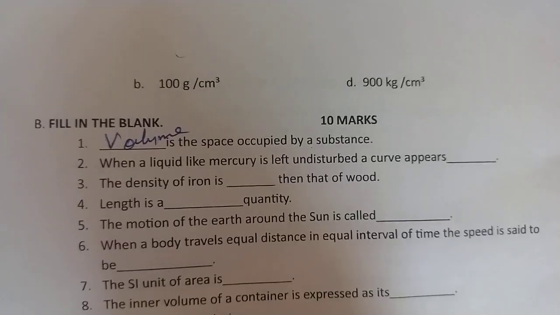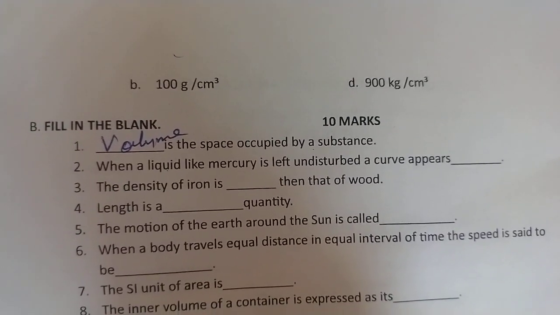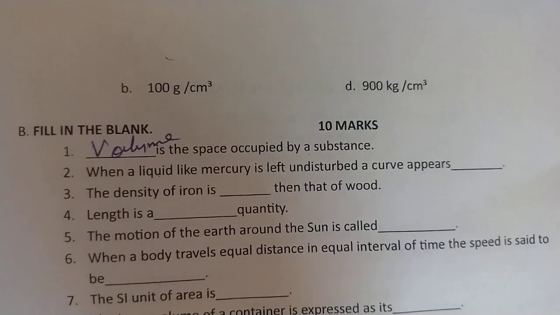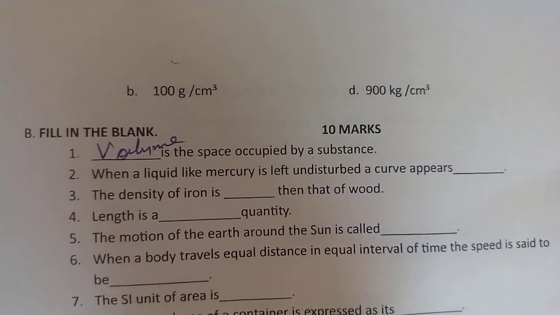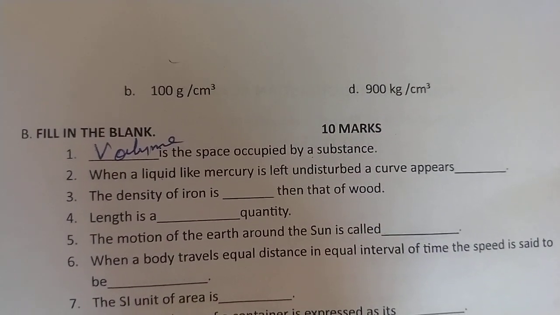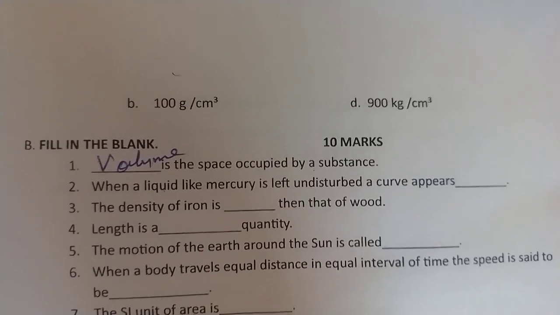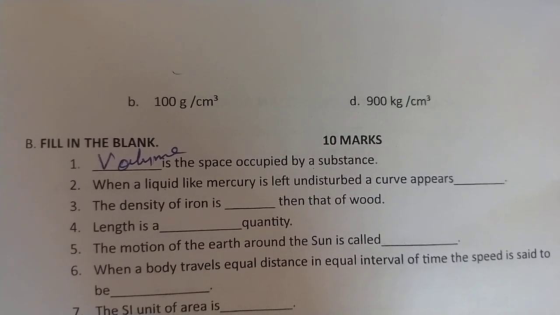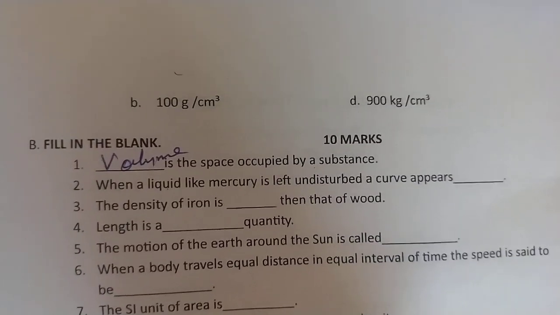Second one, when a liquid like mercury is left undisturbed, a curve appears. But there are two types of curve, a convex curve and a concave curve. What curve do you observe in mercury?